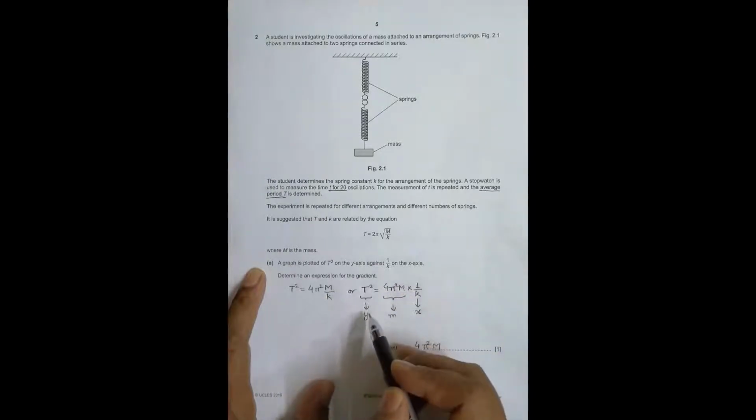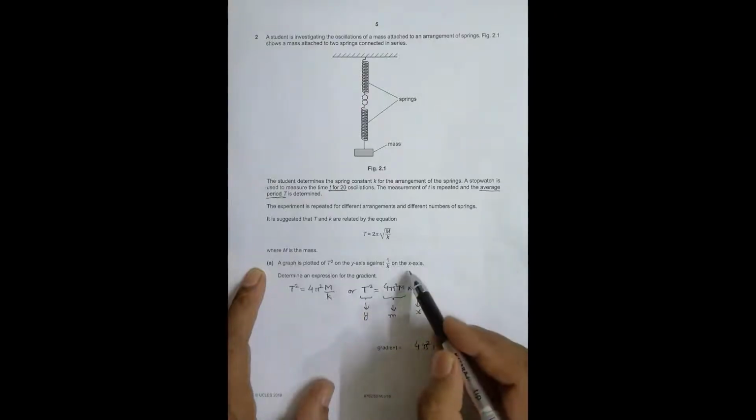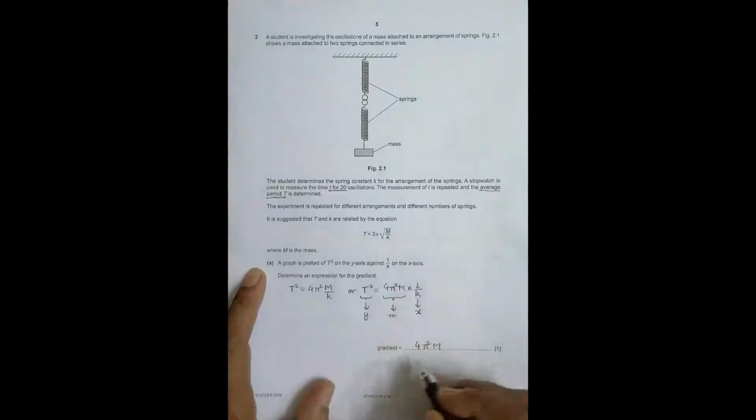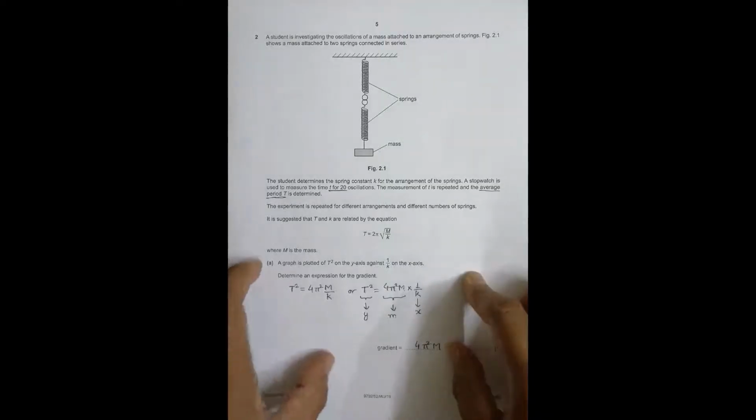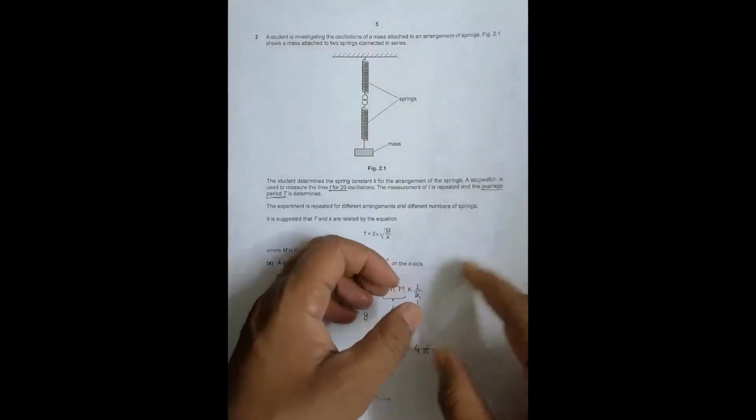So T square represents y in the graph, 1 by K represents x as it has said, so the remaining thing should be the slope or gradient. So gradient is equal to 4 pi square m. I have done it in an arrangement on paper because if I start doing it here, it will take a very long time. So I thought it would be a better way. So I did it myself and I am explaining from the paper.